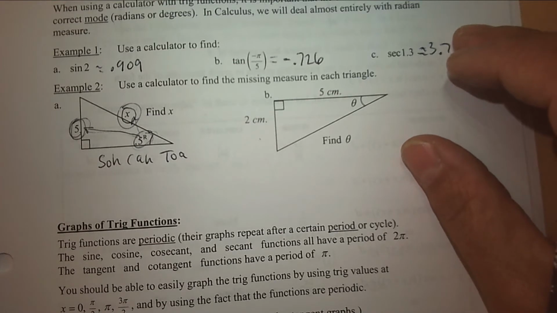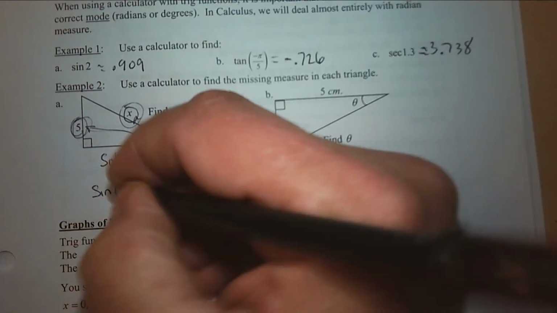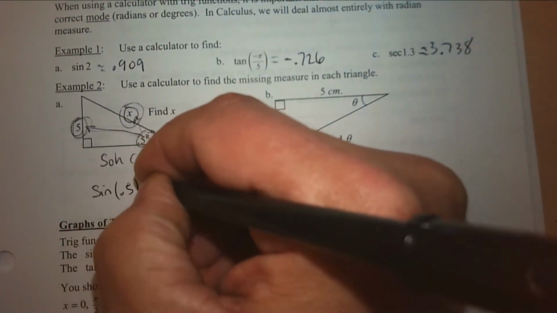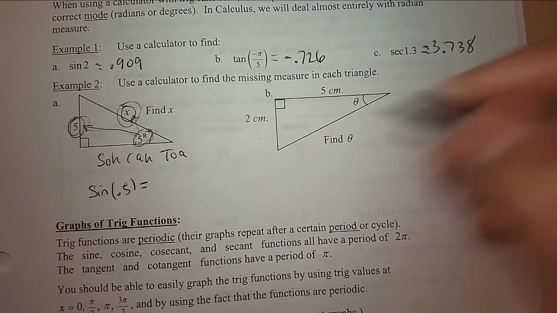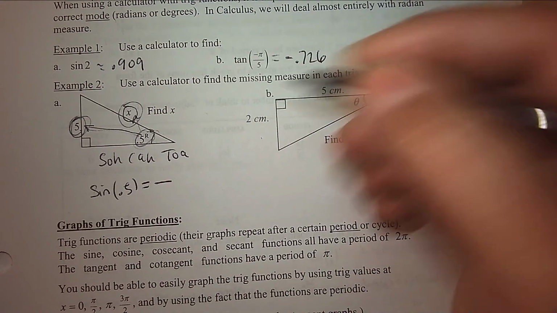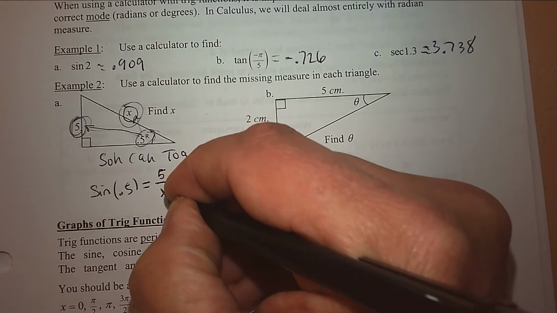All right, so it is sine. So it's the sine of 0.5. It's in radians. It's fine. You don't need a little r there. 0.5 is good. And then what fraction is on the other side? The opposite side is 5, and then the denominator is x.